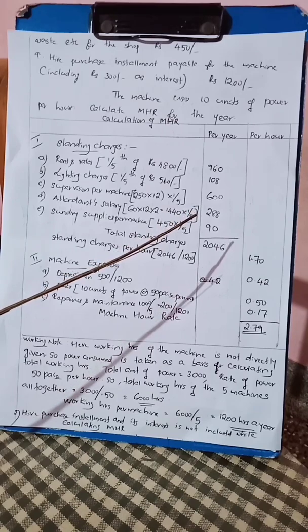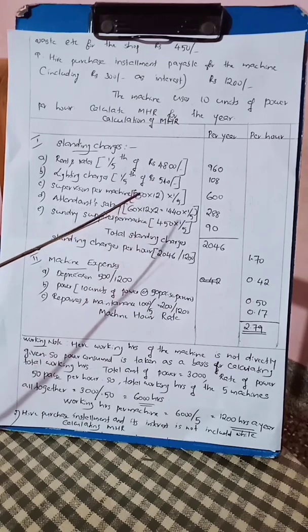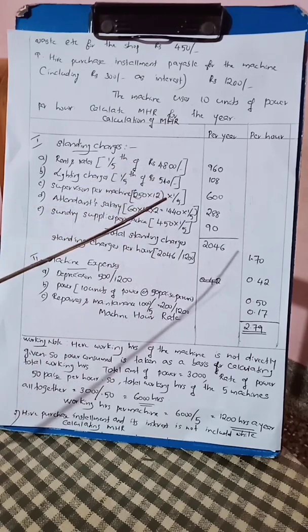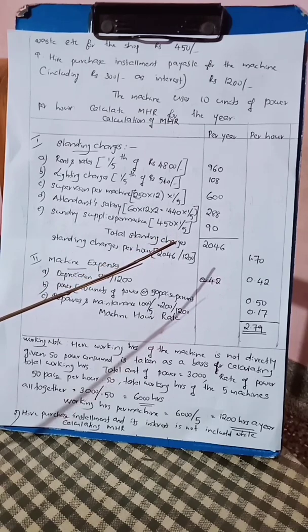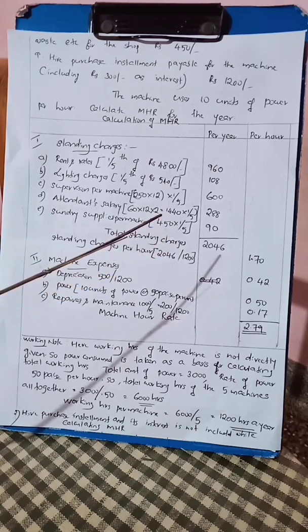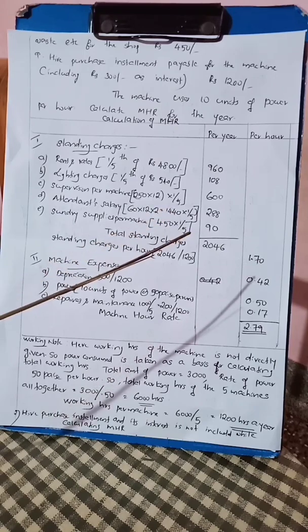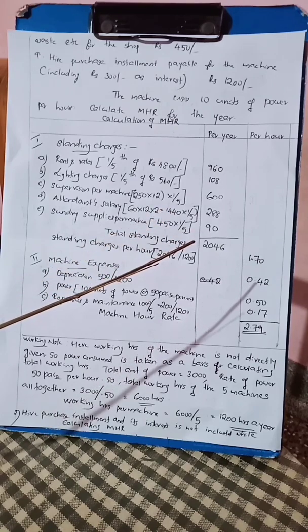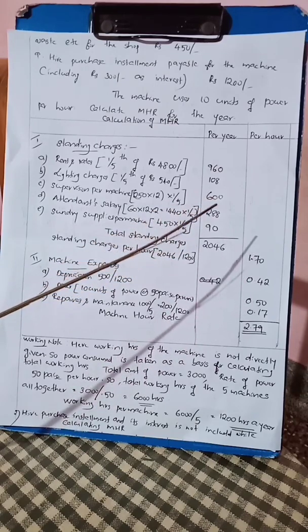Why so? Because two important things are noted in this item, supervision per machine. It is given that 250 per month, and this 250 per month is multiplied with 12 in order to get the per year cost of supervisor, and this multiplied figure is divided by 5. Why so? Because there are only 5 machines having equal sizes occupied in the shop. So 250 into 12 into 1/5, it comes around 600.